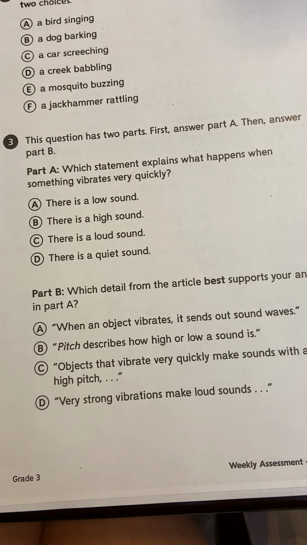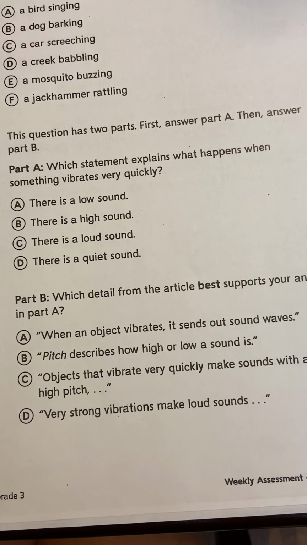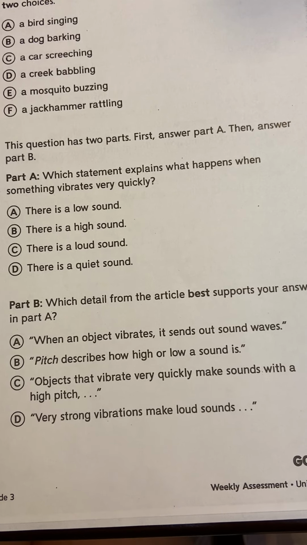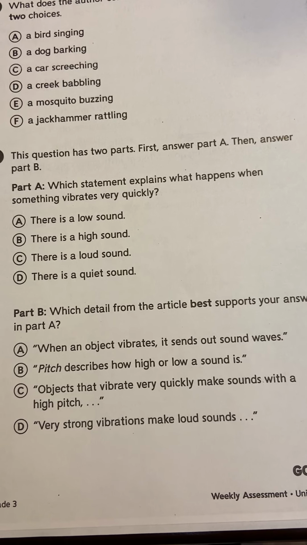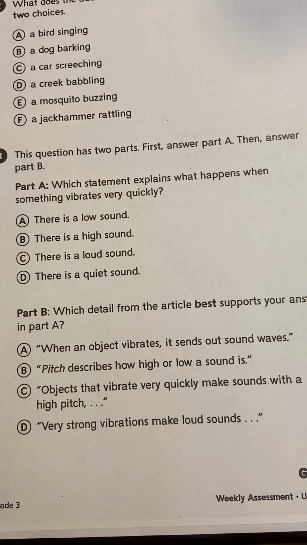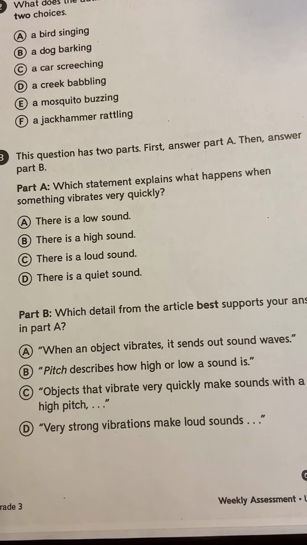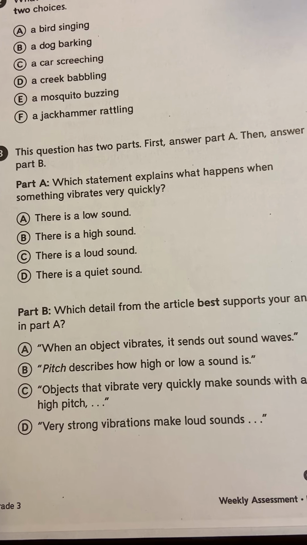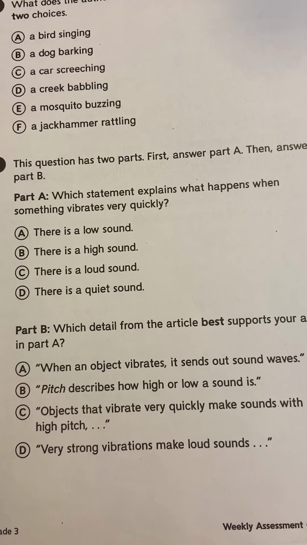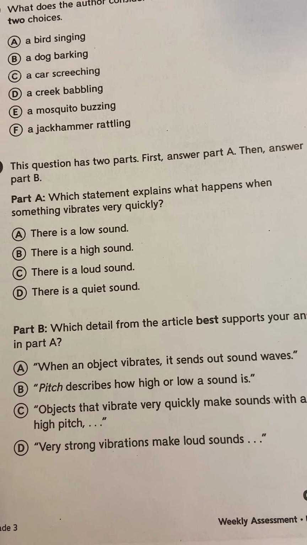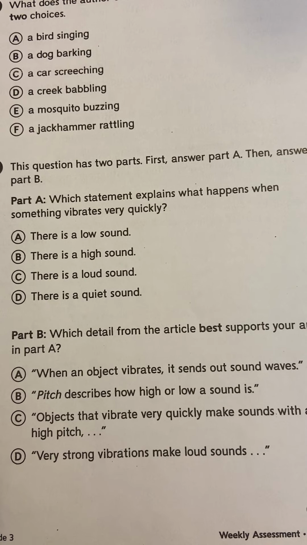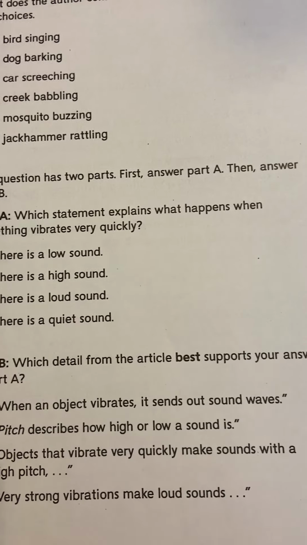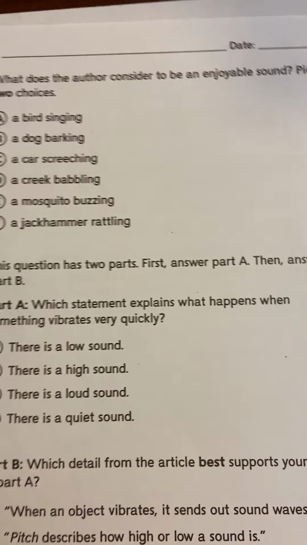And then part B, which detail from the article best supports your answer to part A? A, when an object vibrates, it sends out sound waves. B, pitch describes how high or low a sound is. C, objects that vibrate very quickly make sound with a high pitch. Or D, very strong vibrations make loud sounds.